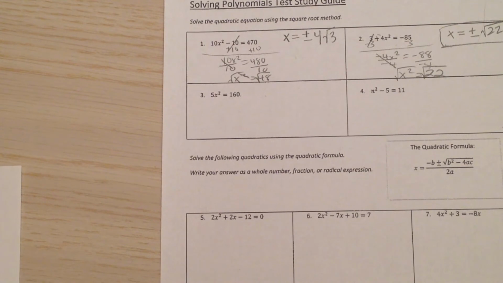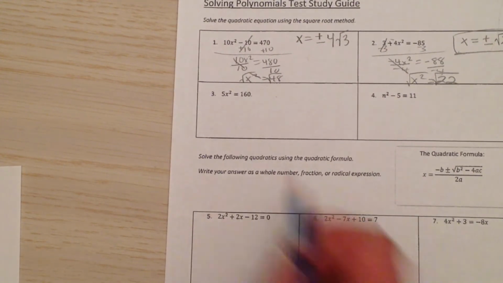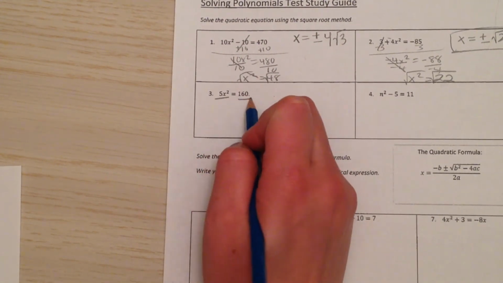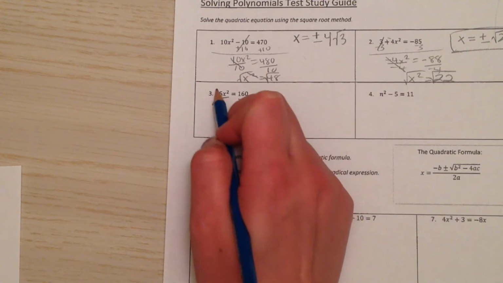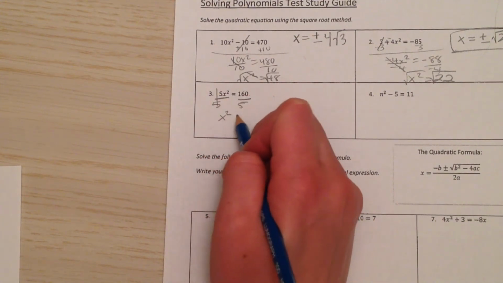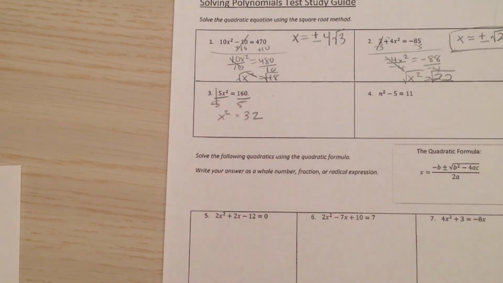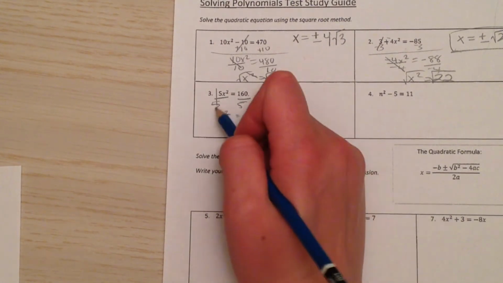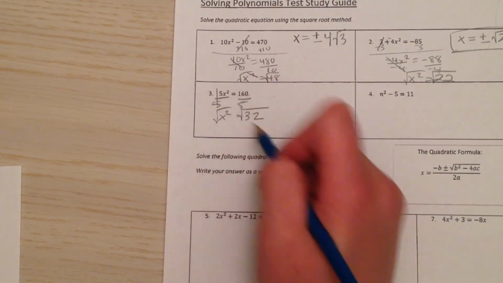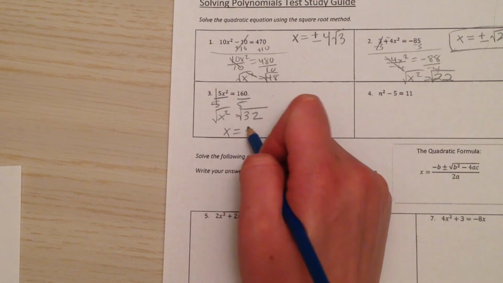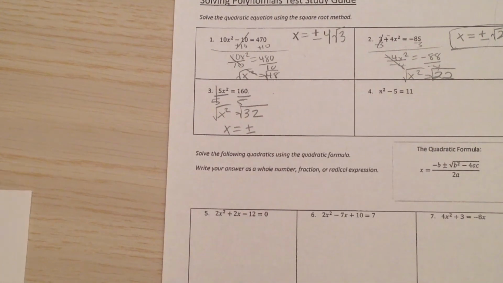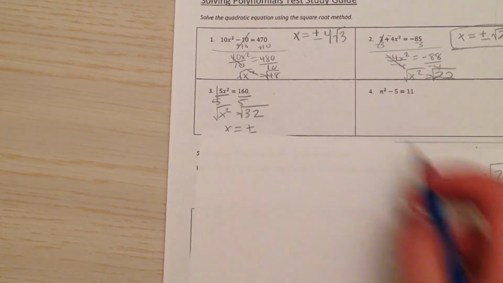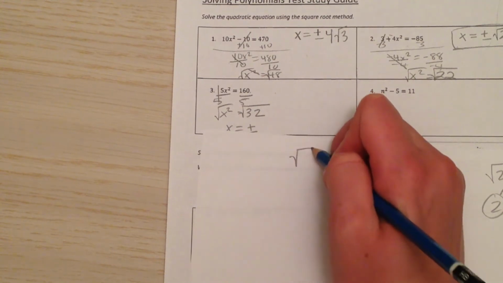For number 3, it's almost solved for us. All we have to do is get rid of this 5 by dividing. And when I do that, I get 32. Next up, take the square root. So I get x is equal to positive and negative. Once again, I don't know what the root of 32 is. So I'm going to go over here and simplify on my scrap paper.